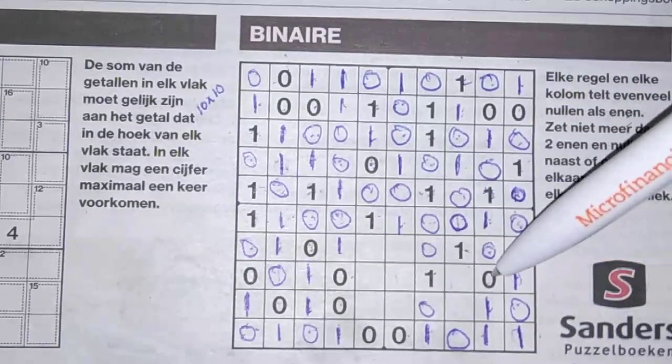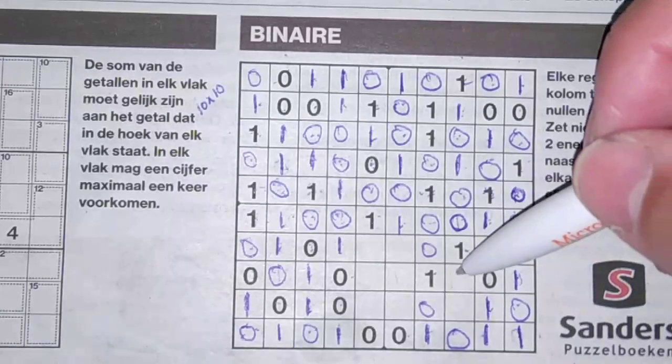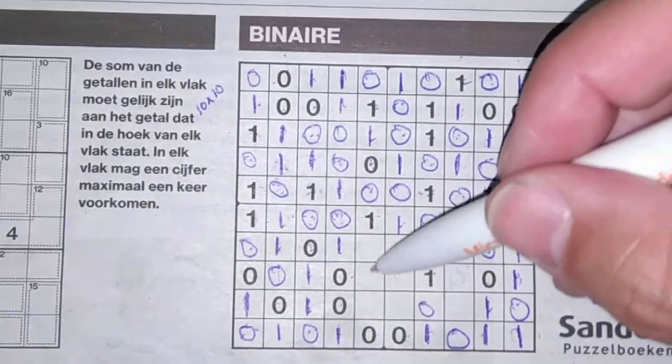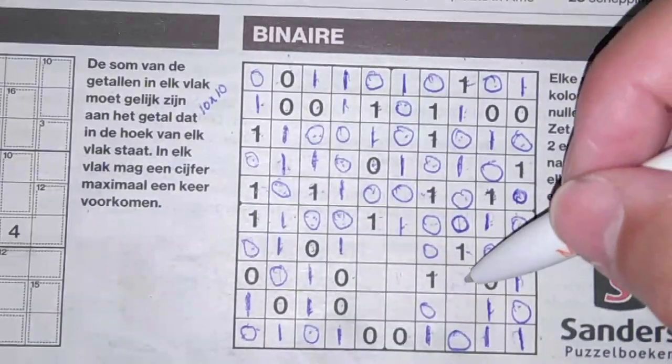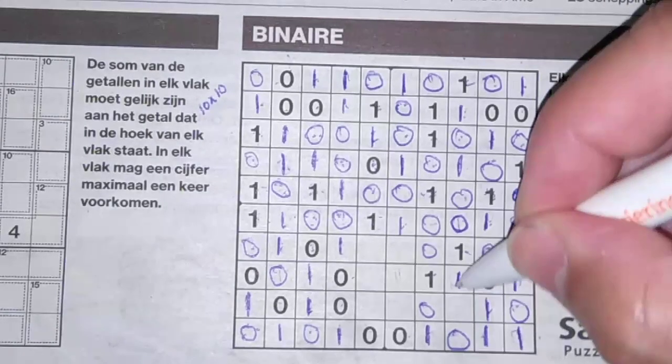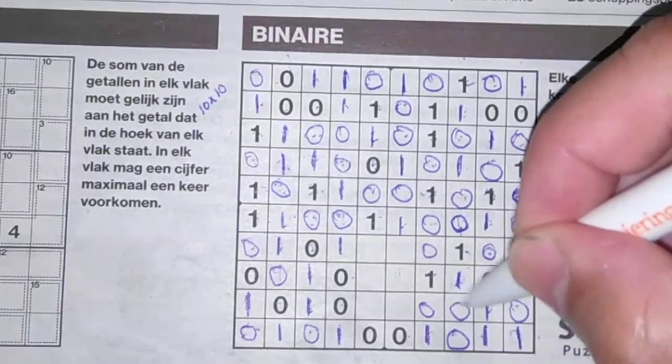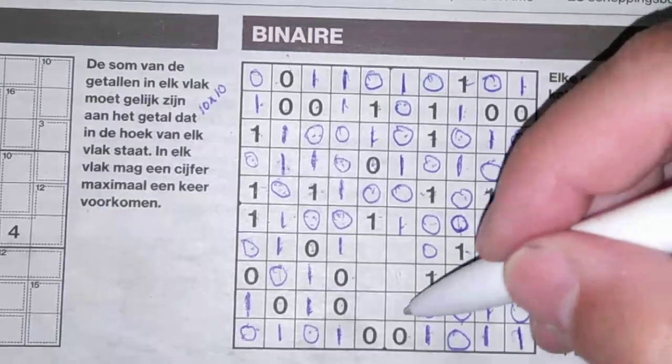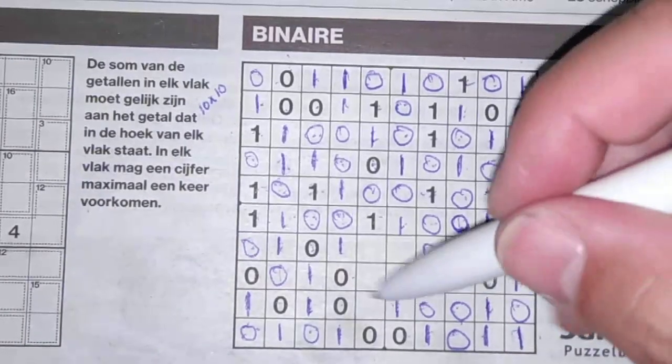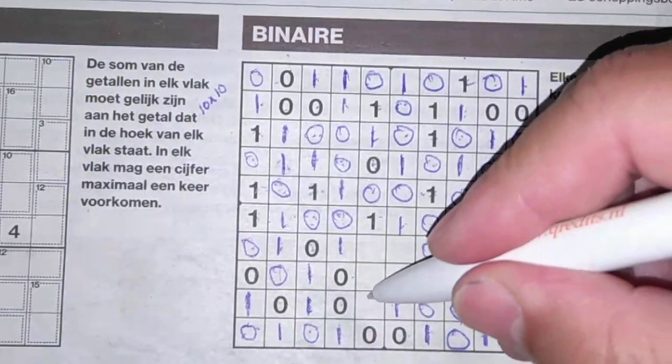1, 2, 3, 4. 4 O's. If I place the 5th O here, then we have 3 ones, not allowed. So this cannot be an O. This should be a 1. Double 1 here and O, there and O. Double O here and 1, there and 1. We have here 1, 2, 3, 4 ones. So this is number 5.